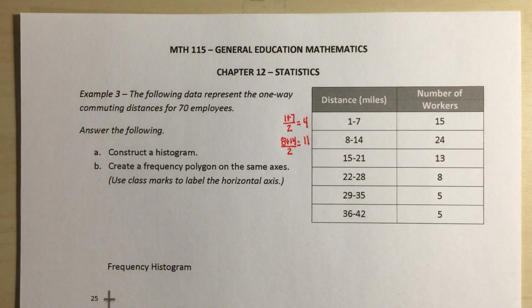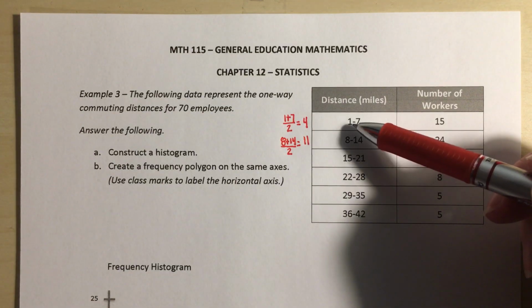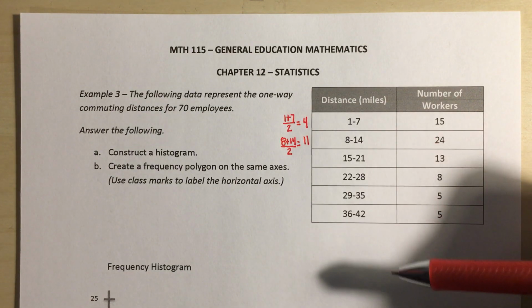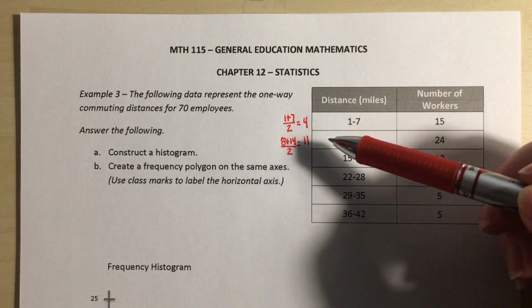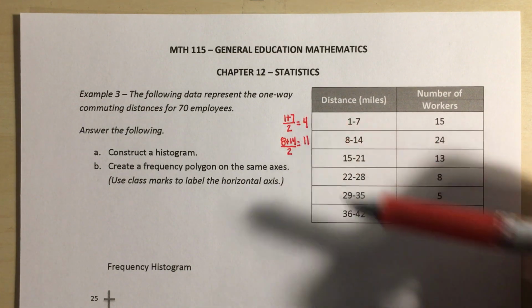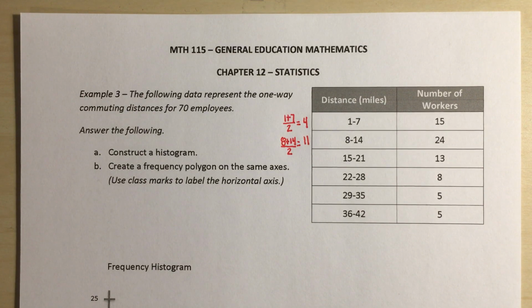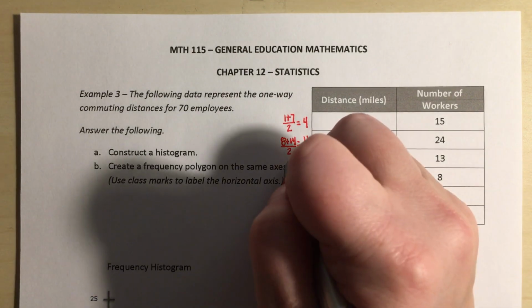Now, if we look at our values from 1 to 8, notice that those differ by 7. 8 to 14 differs by 7. 1 to 8 differs by 7. So we have a class width of 7. So that means to get the rest of my class marks, I don't necessarily have to find the midpoints of all of these. I just have to keep adding our class width.